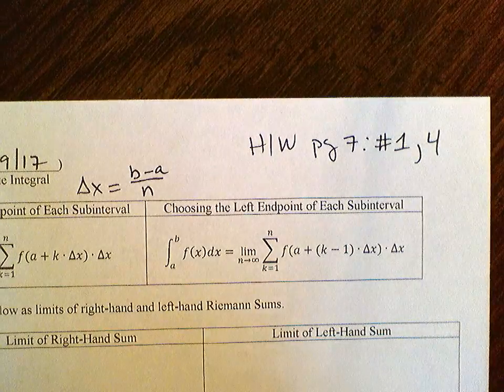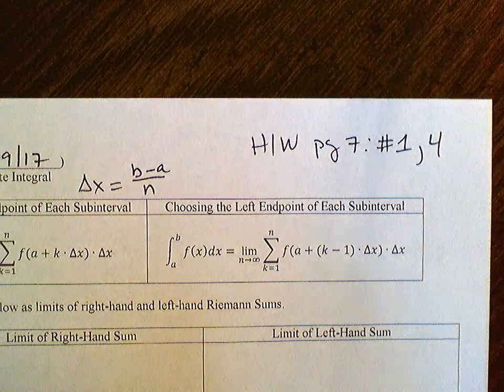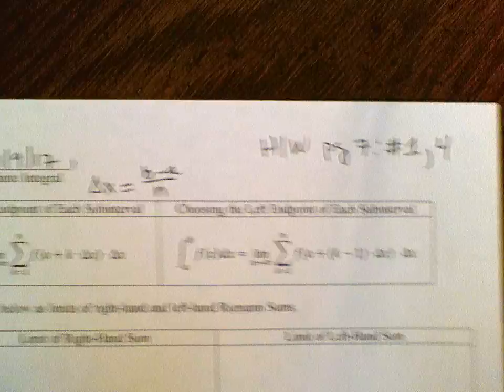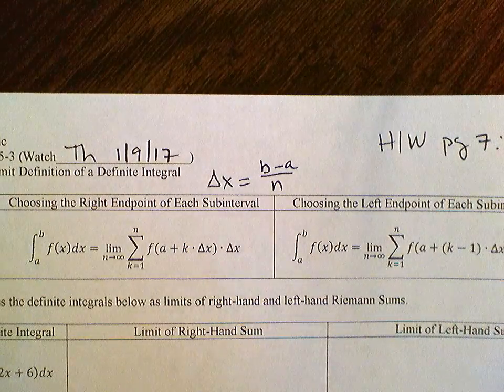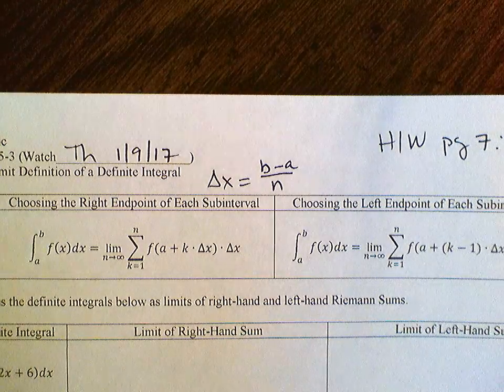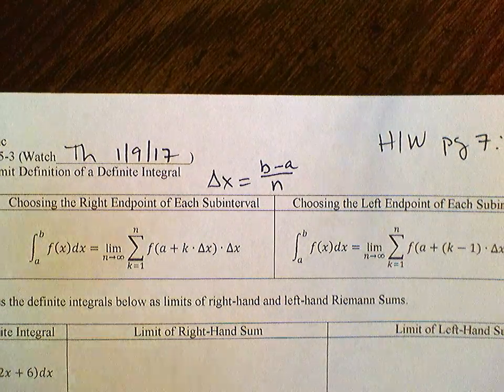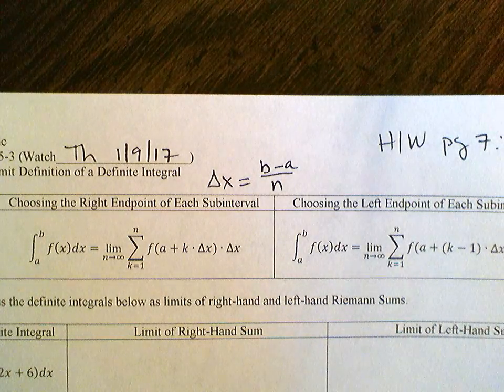And the homework that corresponds to this is going to be page 7 in the homework packet, numbers 1 and 4. So we're going to do examples that are very similar. And this is a new topic. I hadn't had to do this last year or the year before because it wasn't in the curriculum. But I learned this summer that this is going to be in the curriculum.